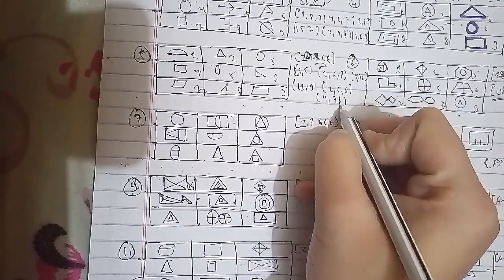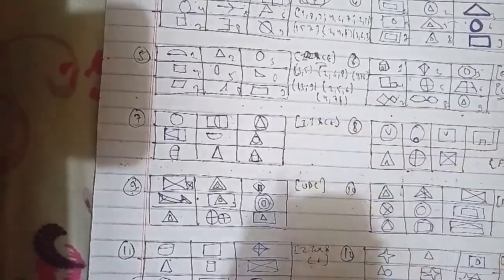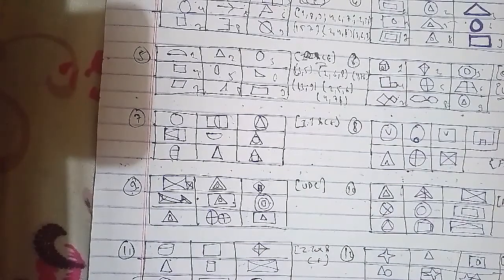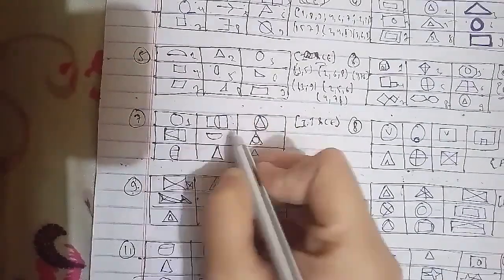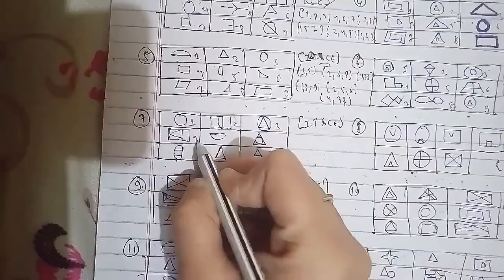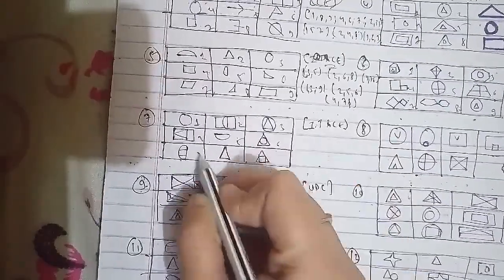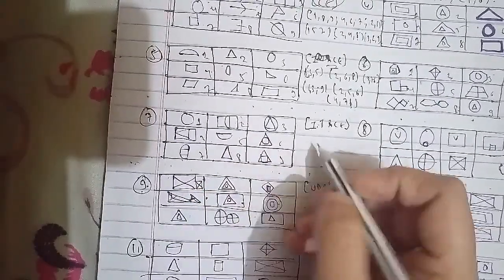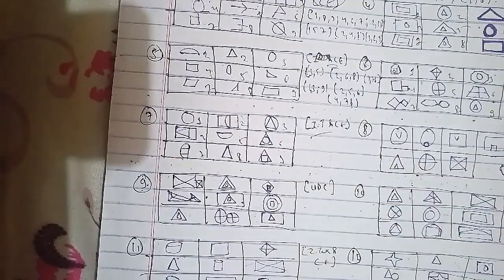The options are: 1, 5, 8; 3, 4, 7; 2, 6, 9. Then 1, 3, 6; 4, 5, 9; 2, 7, 9, 8. Then 1, 3, 6; 2, 5, 7; 4, 8, 9; 6, 7, 8. And 1, 3, 7; 2, 4, 9.